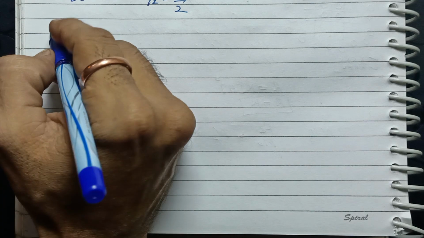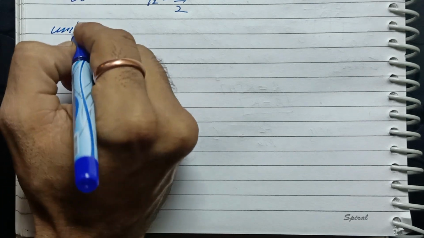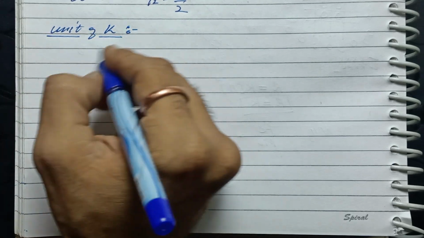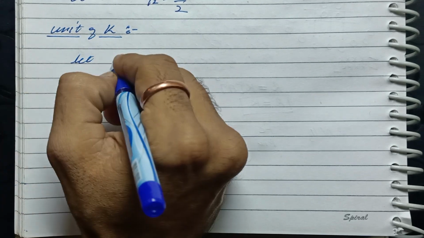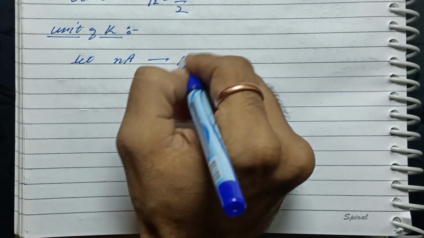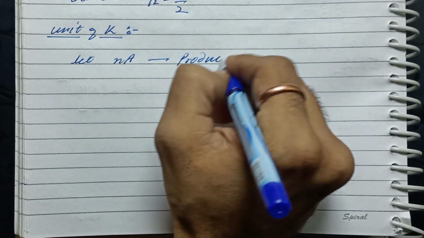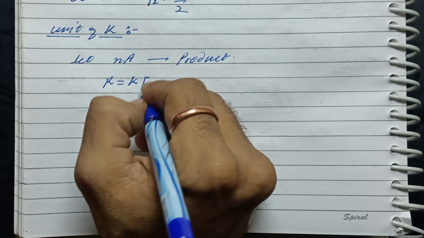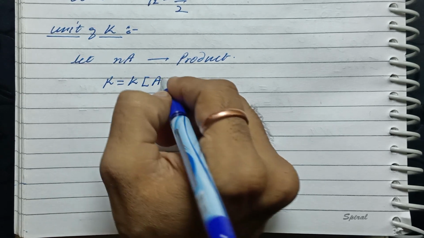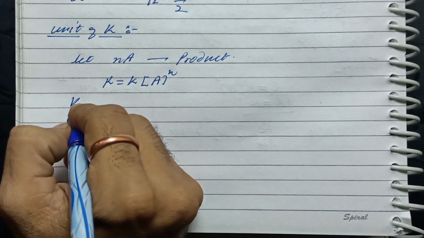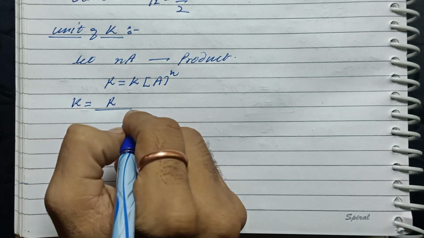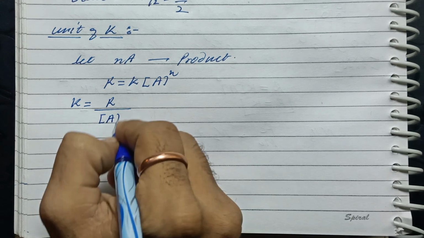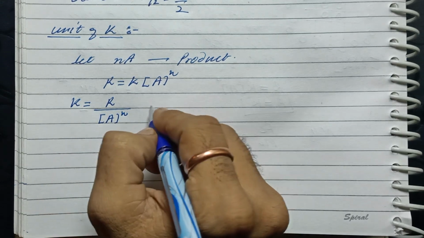Now the unit of K. Let n moles of A form product. Then R is equal to some constant K, the rate constant, times concentration of A power n. Therefore K will be equal to R upon concentration of A power n.